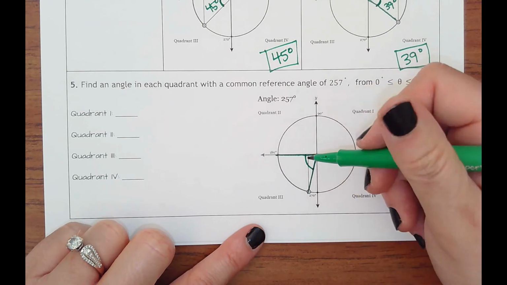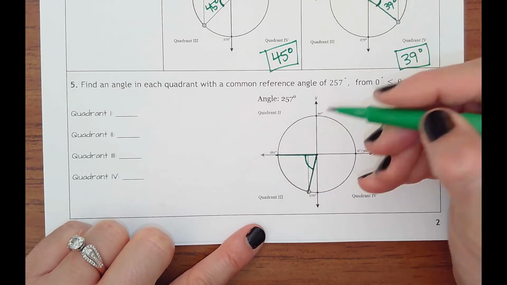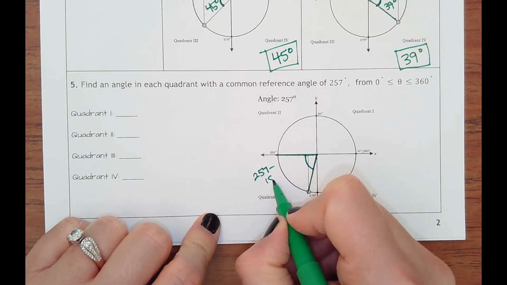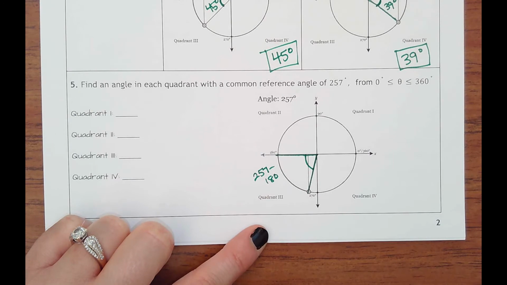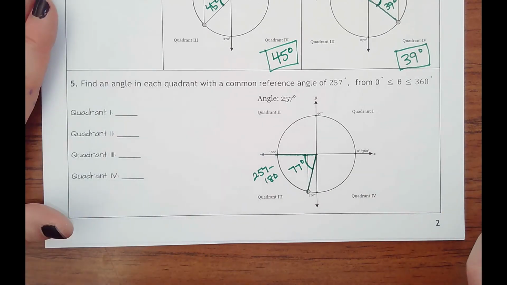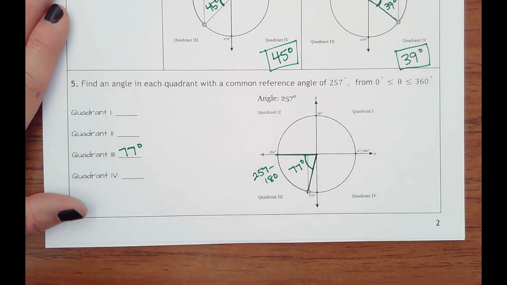So in quadrant 2, we would have to take 257 minus 180. 257 minus 180 tells me that that angle is 77 degrees. So in quadrant 3, my reference angle is 77 degrees.